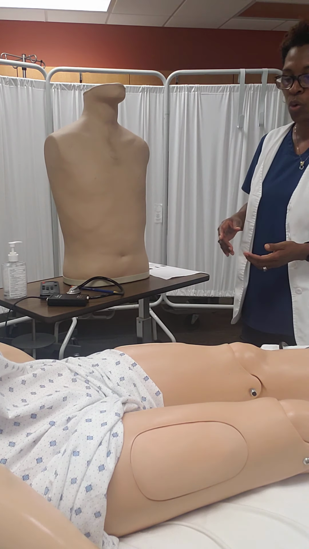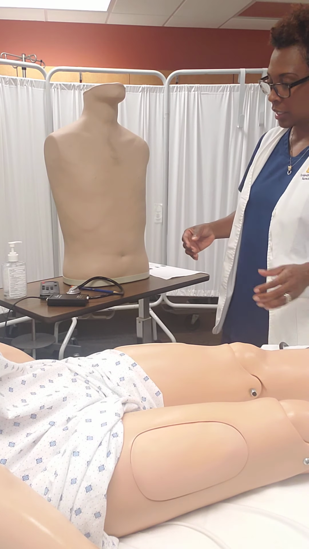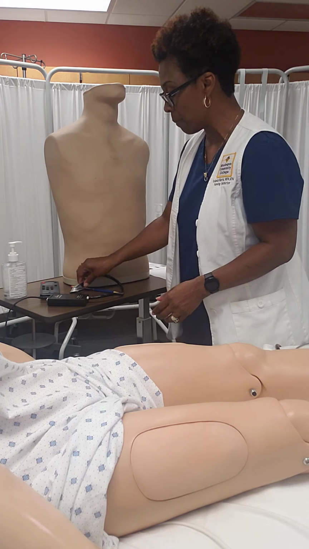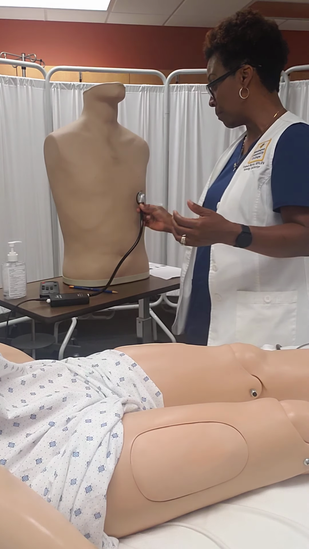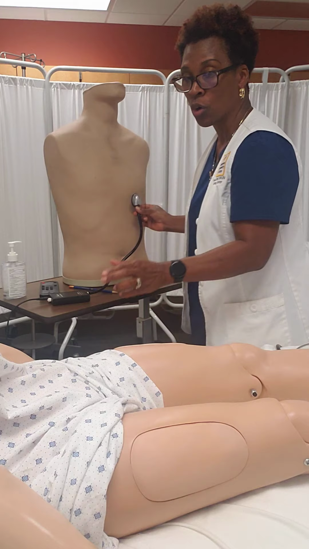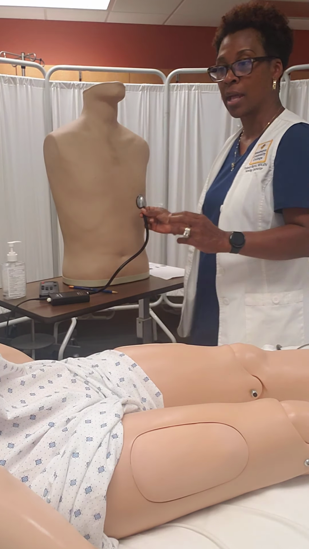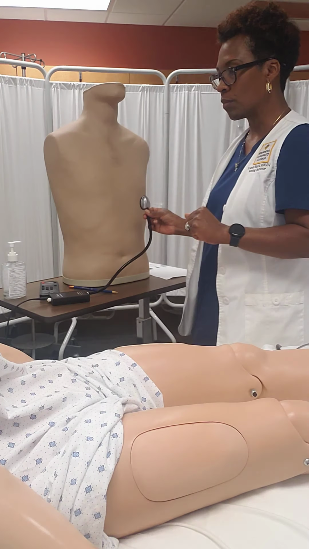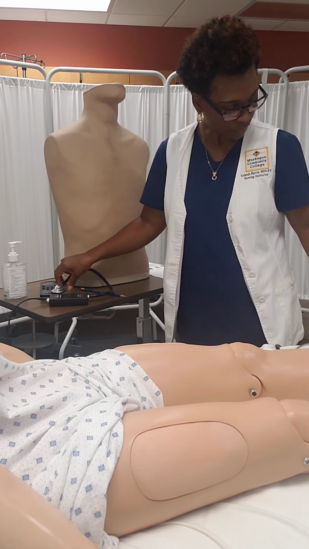Okay, we're also going to take an apical pulse. So what will happen is you'll be listening with your stethoscope at the apical, and I'll be at the point of maximal impulse doing an apical pulse, and we're going to be counting for a full minute, making sure that those numbers are exactly the same. Okay, so we're going to do that in the test out.